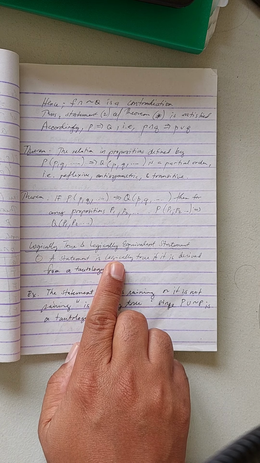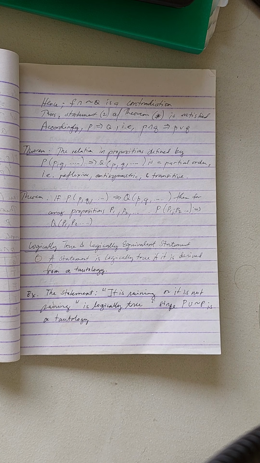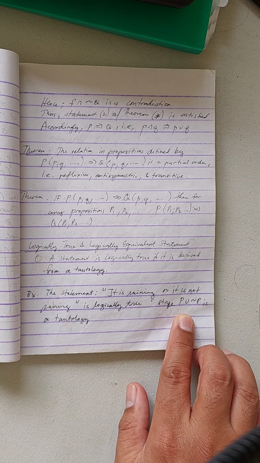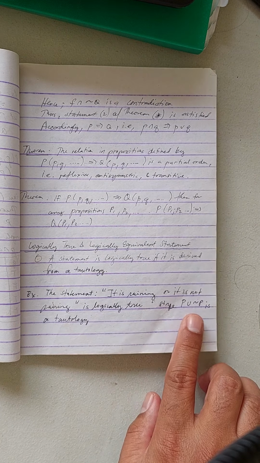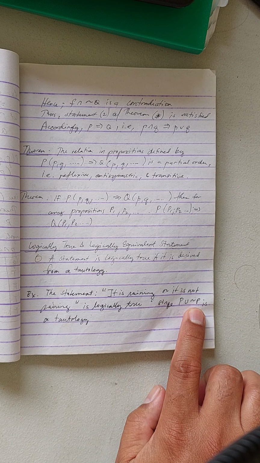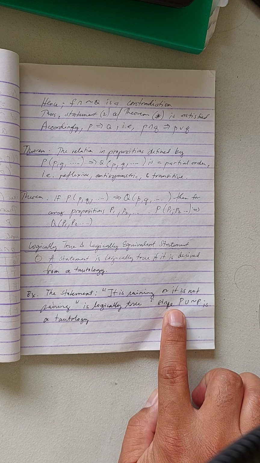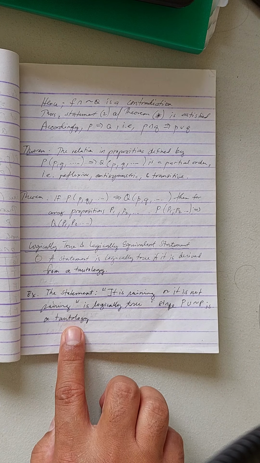Logically true and logically equivalent statements. A statement is logically true if it is derived from a tautology. The statement "it is raining or it is not raining" is logically true since P or not P is a tautology. So true or not true is a tautology.